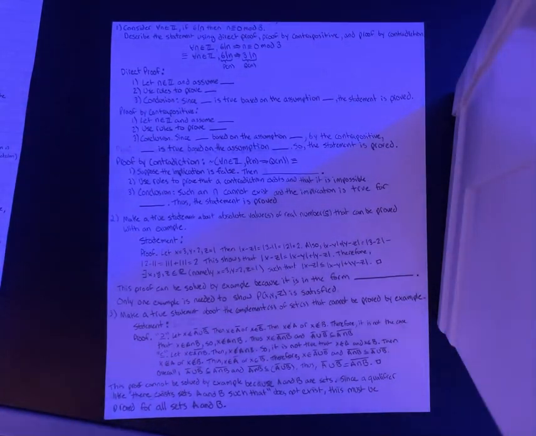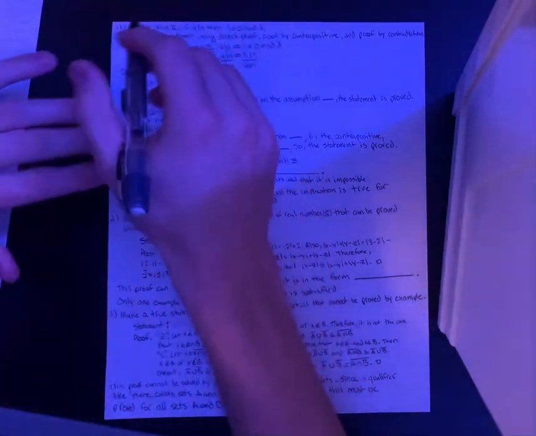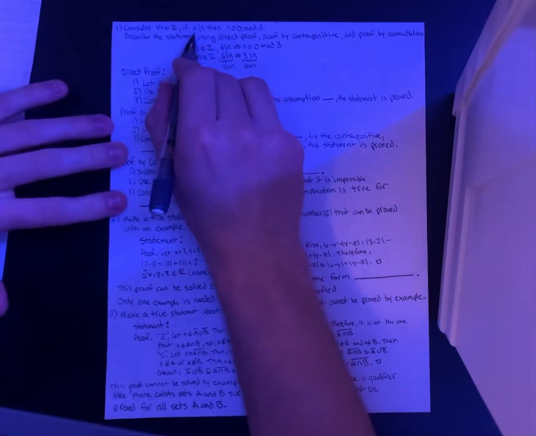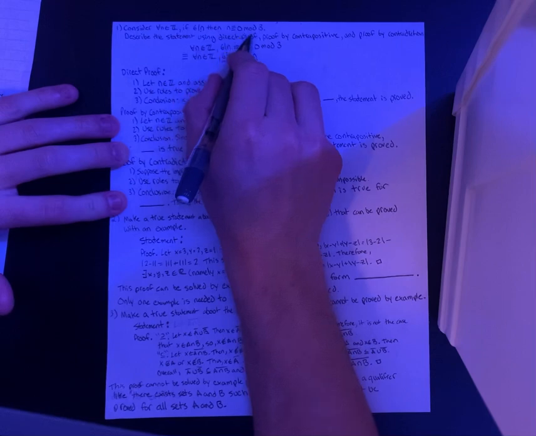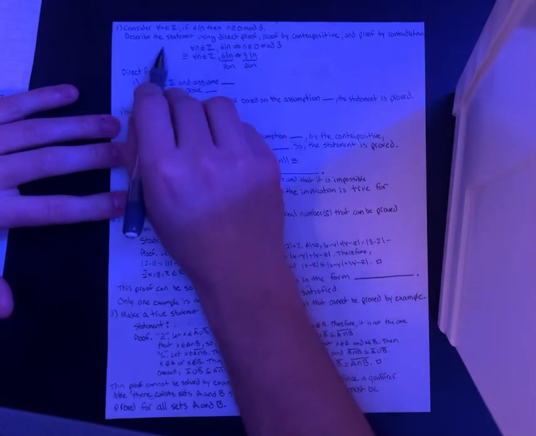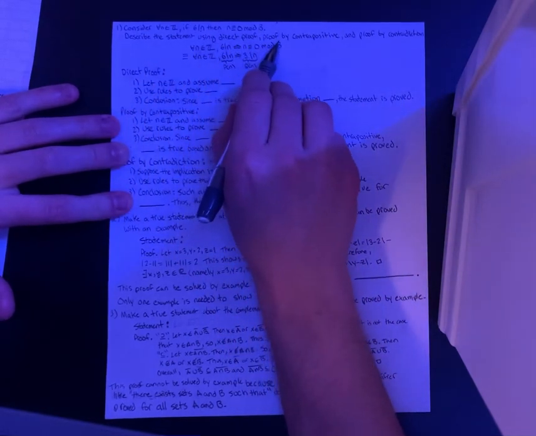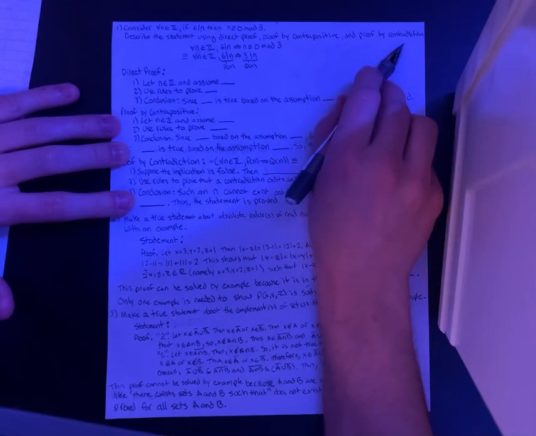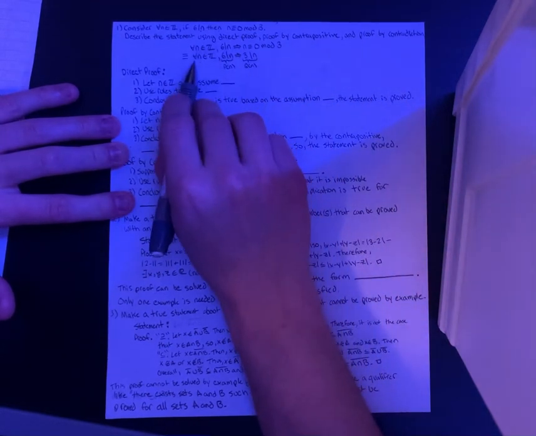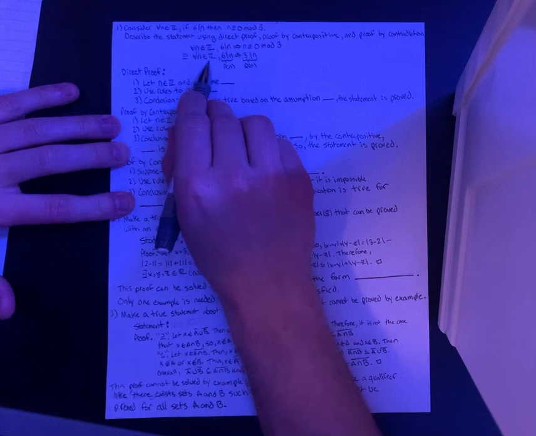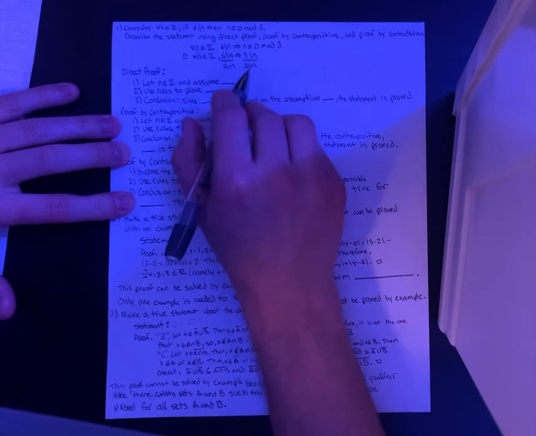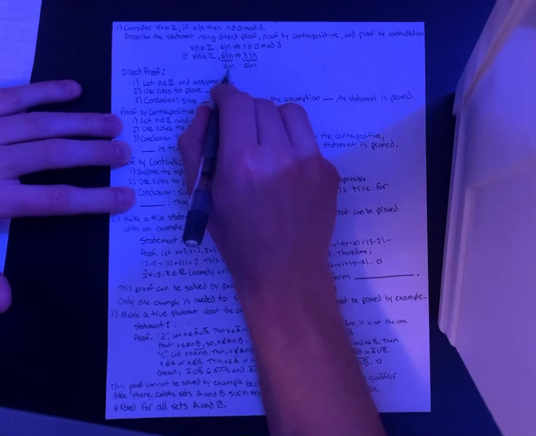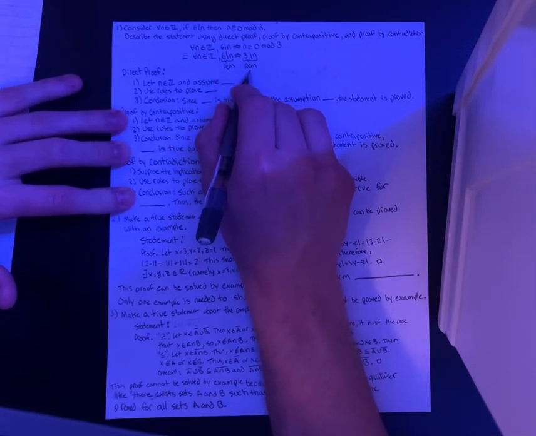Question 1. Consider for all integers n, if 6 divides n, then n is equivalent to 0 mod 3. Describe this statement using direct proof, proof by contrapositive, and proof by contradiction. So this statement is equivalent to for all n in Z, 6 divides n implies 3 divides n, where 6 divides n can be P of n and 3 divides n can be Q of n.